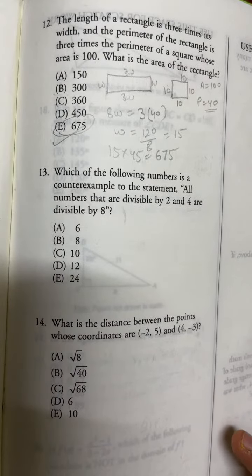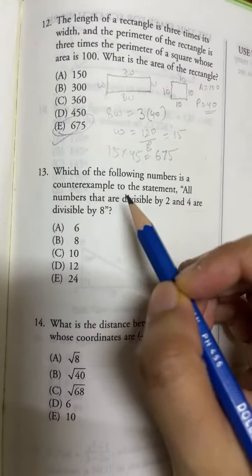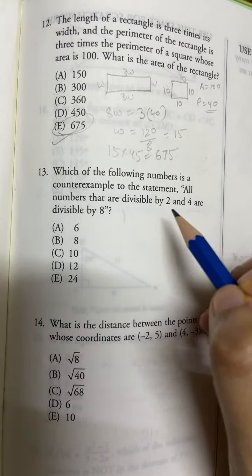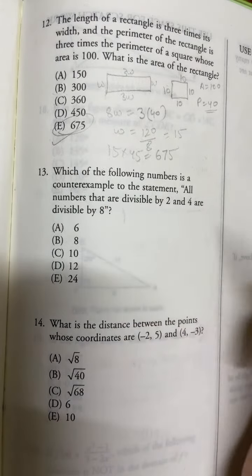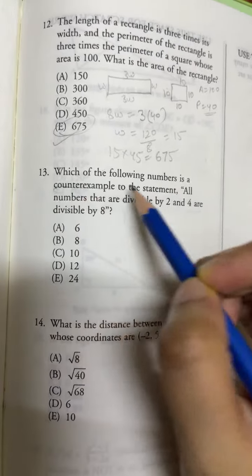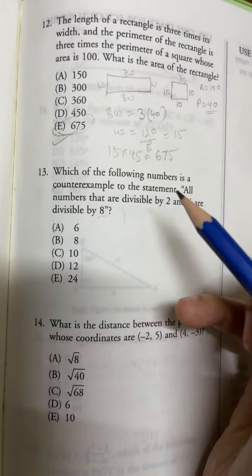Alright, so let's see what we have for question number 13. Which of the following numbers is a counter example to the statement: all numbers that are divisible by 2 and 4 are divisible by 8. Counter example means which is not. So if it is divisible by 2 and 4, it should not be divisible by 8.